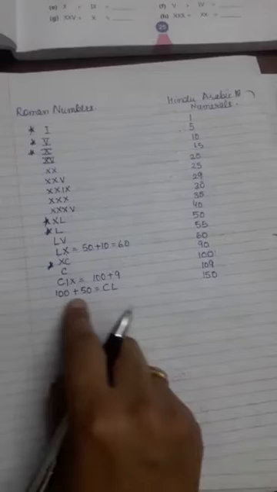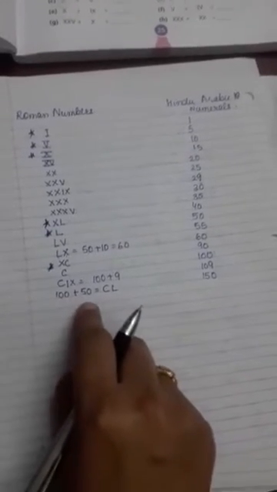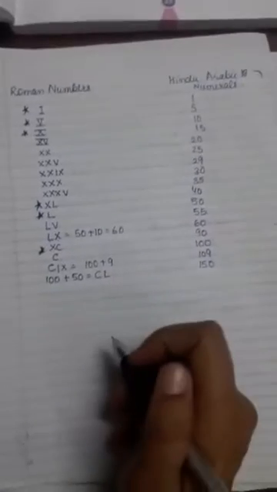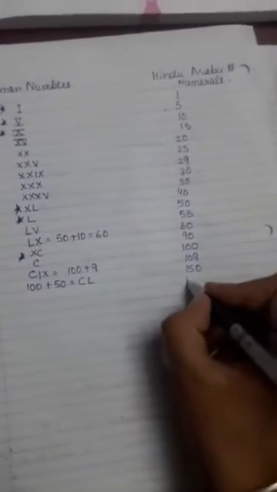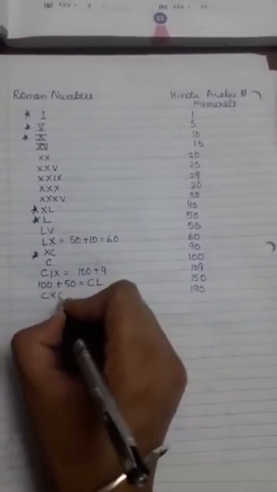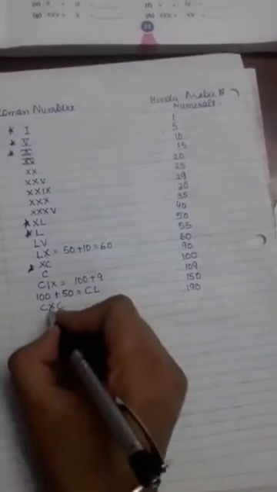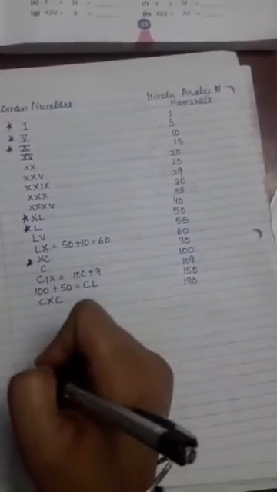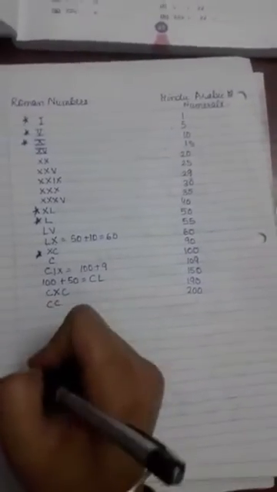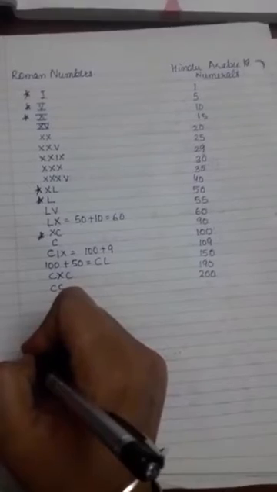You can write the sum or a subtraction of two numbers, or you can write the multiplication of two numbers, then you give the symbol to that number. Then next, if I have to write 190, how can we write 190? CXC. Then 200. 200 is CC. This depends upon the multiplication rule.